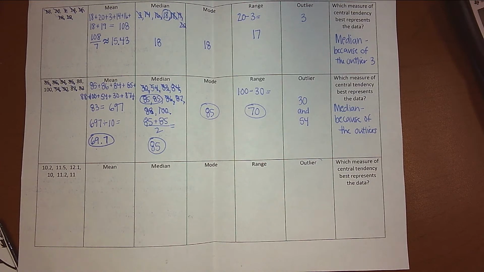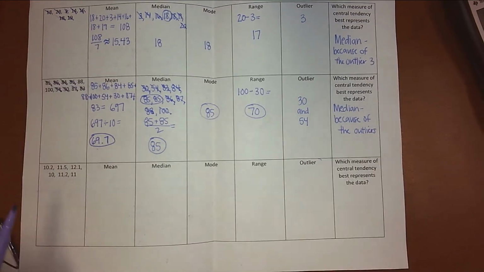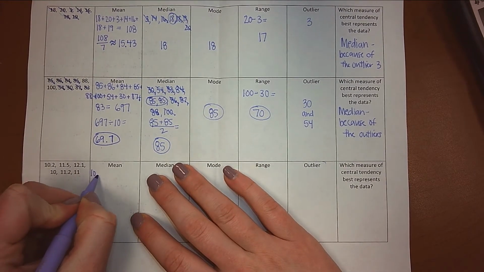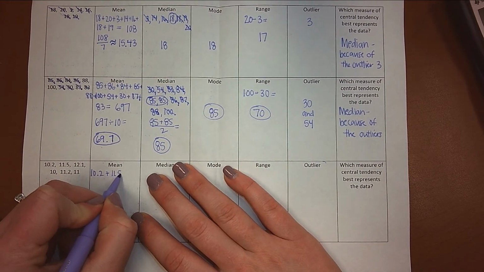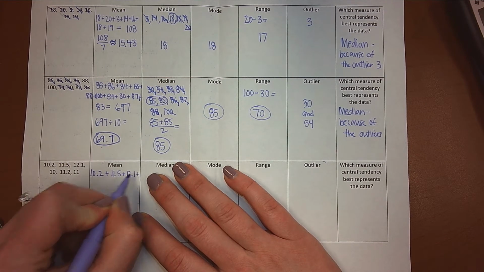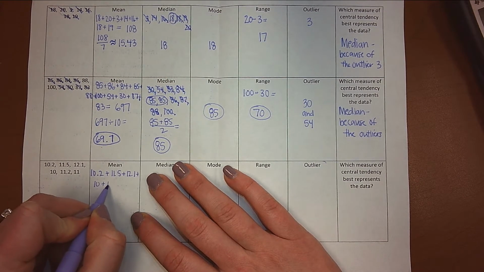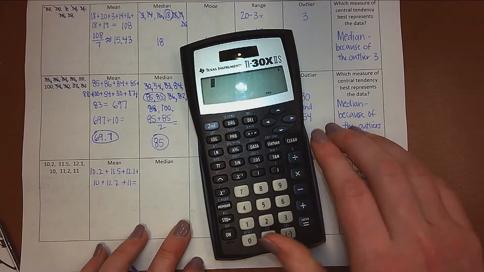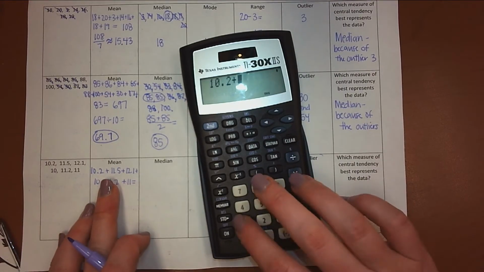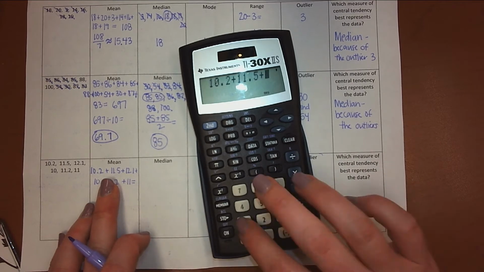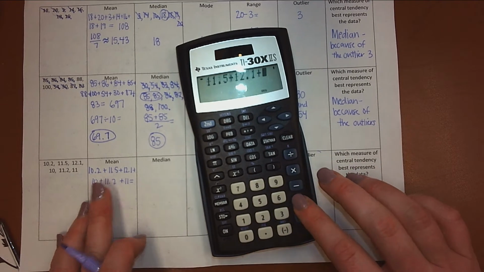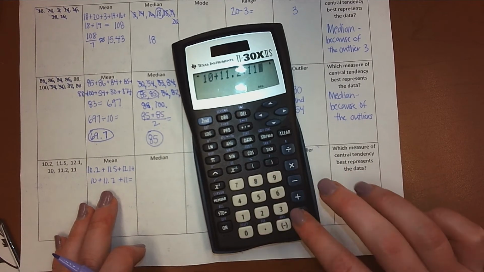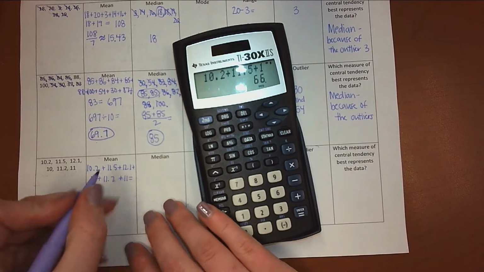Hopefully at this point you're checking your answers to see how you did on this last set. To find the mean, you should have added 10 and 2/10 plus 11 and 5/10 plus 12 and 1/10 plus 10 plus 11 and 2/10 plus 11. And when I do that, I get 66.